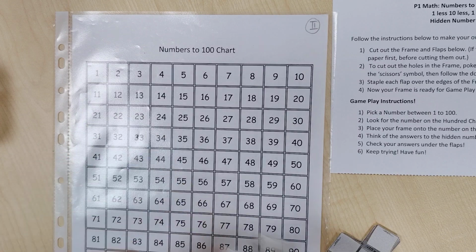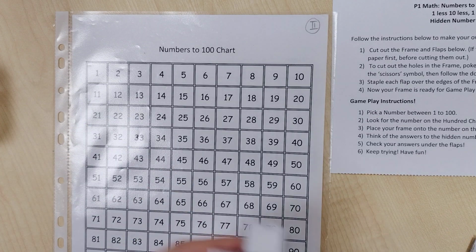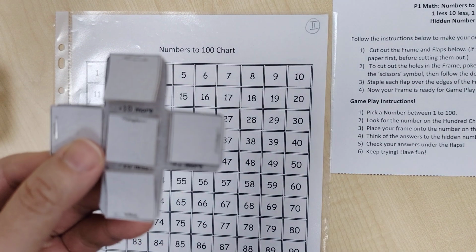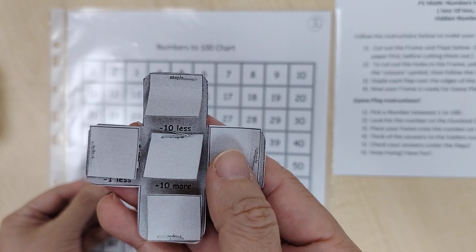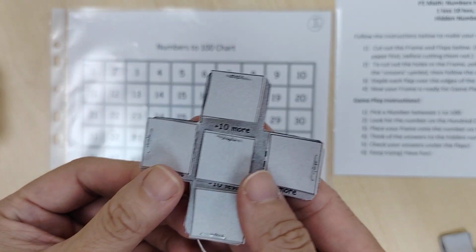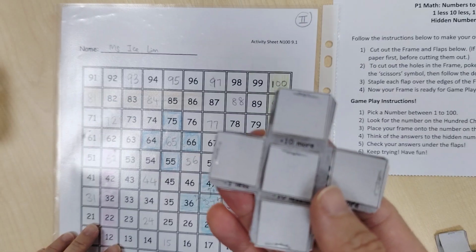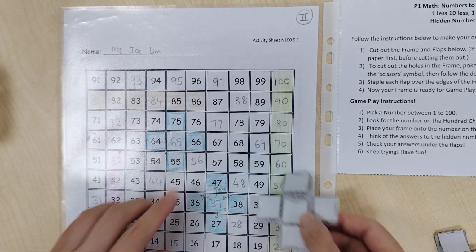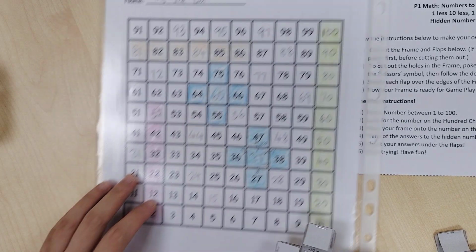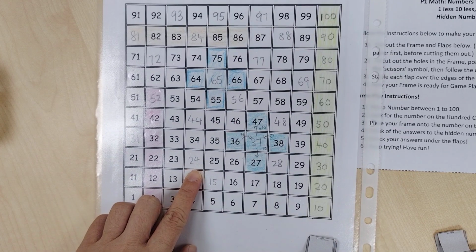Now, if we are using the other frame here, realize that this is the one that we were using. If you were to use this one here, you know that you have to use the other side of the 100 chart. Why? Let's take a look at the example here. For example, let's choose 24.